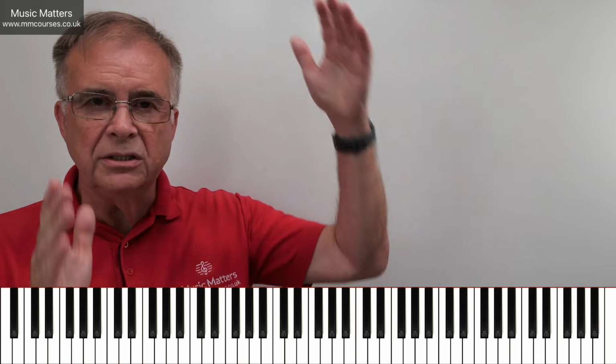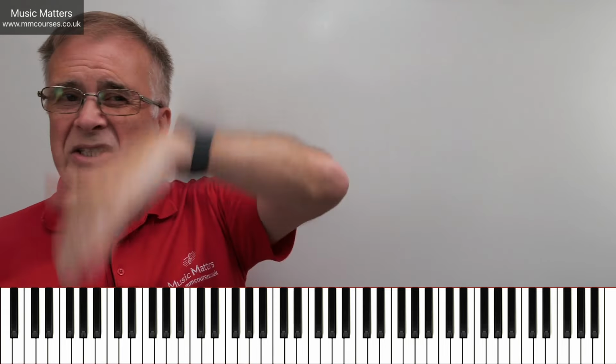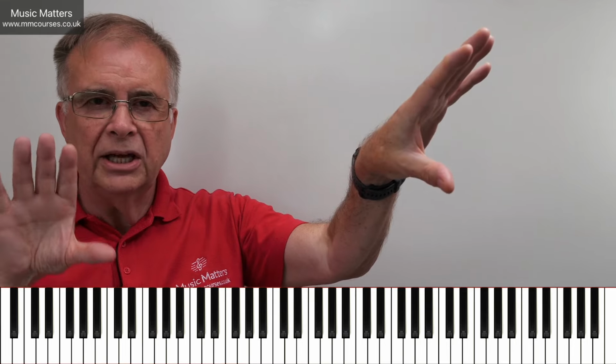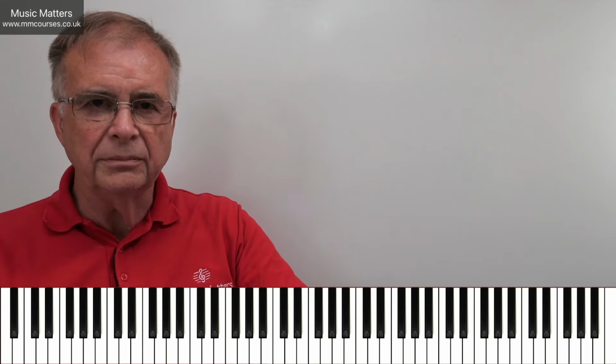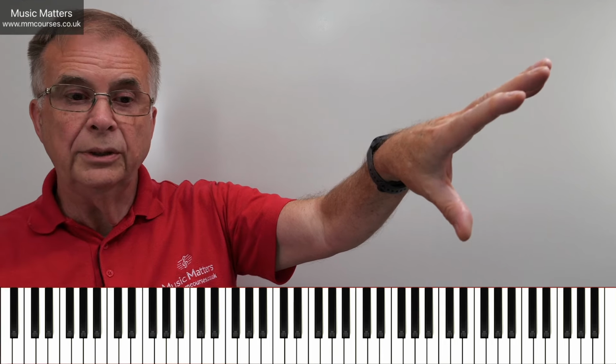Now, if you have two sections, like an A section that repeats, then a B section that repeats, but at the end of the B section, the A section comes back, we call this a rounded binary form. So the A section's got A, the B section's got B. That's binary form. If the A section's got A, the B section's got B, and then it comes back to A, we call it rounded binary form.